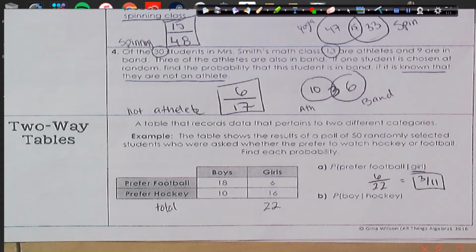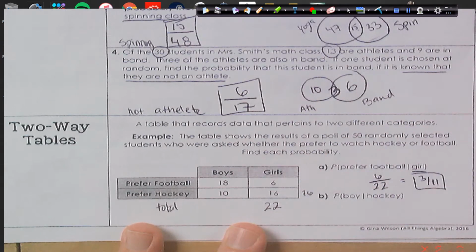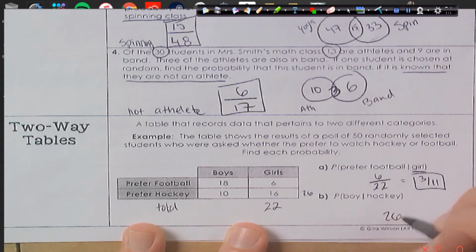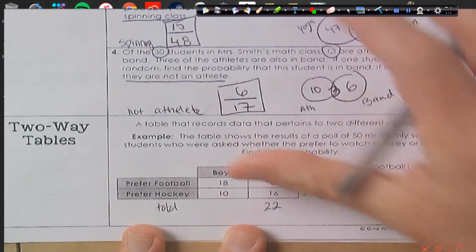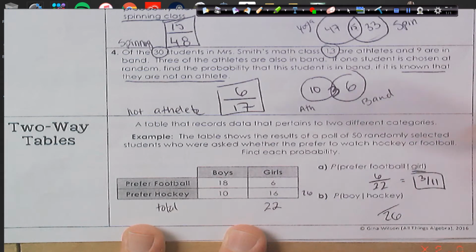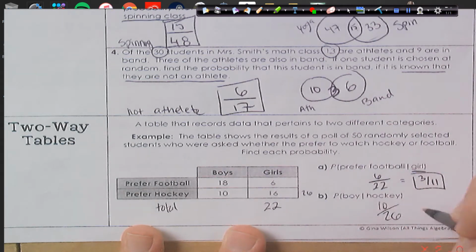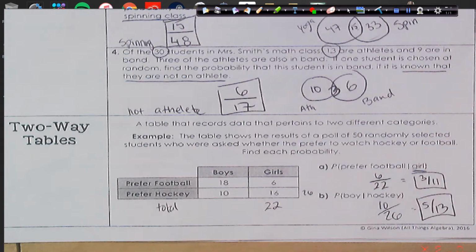Okay. Now, what's the probability of a boy given they like hockey? So we have to only look at the hockey. So there's 26 people that like hockey. And if they're a boy, so we're only looking at hockey. Now we're not looking at the football. 10 of them are boys. And we could reduce that to 5 over 13. So two-way tables are a little easier because we have a lot more information in front of us. We don't have to try and pull that information out.